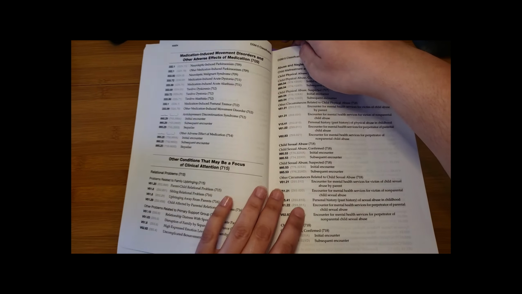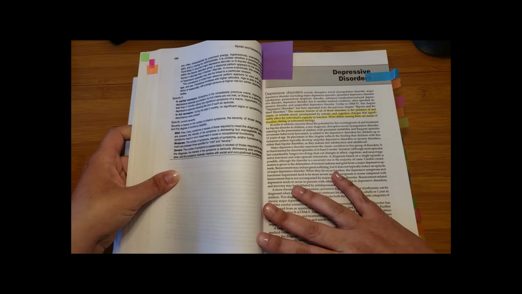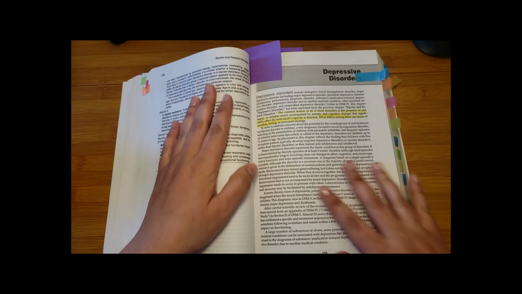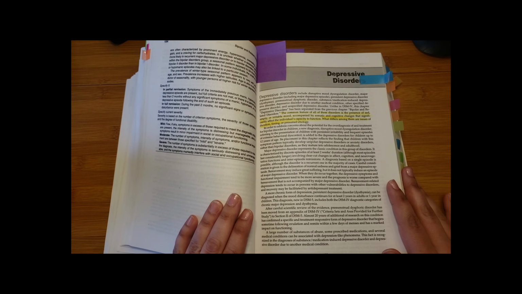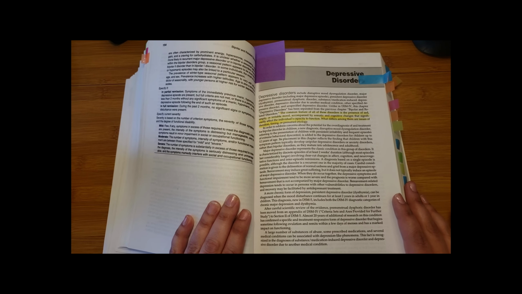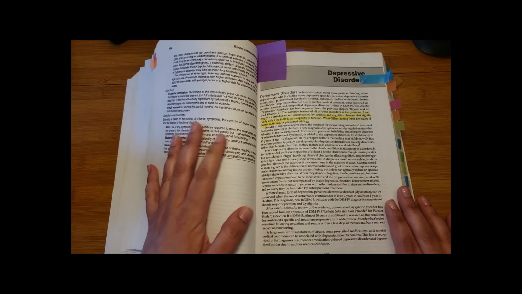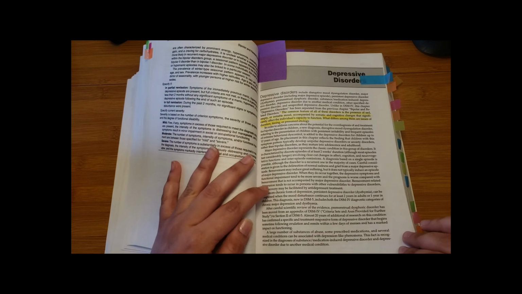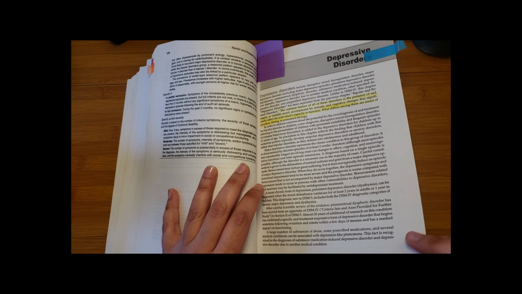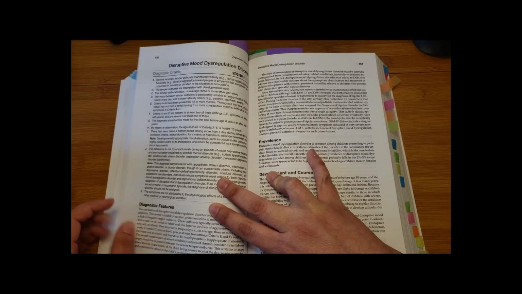So what I wanted to show you here, and what I'm going to flip to, is a section of these categories just for us to explore a little bit. This is the Depressive Disorders category, and I just chose it since most people are pretty aware of depressive disorders. And all of our categories are going to start with an introduction into that disorder category, and then it'll move into the different diagnoses with their criteria.